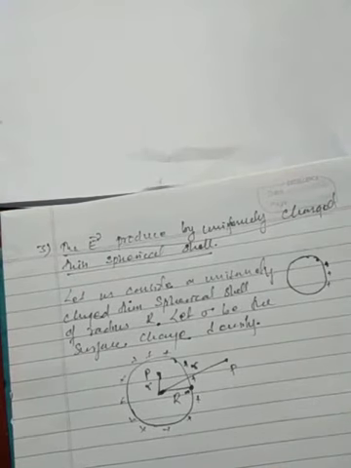Let sigma be the surface charge density. Clear up to here? It's not a solid, it's hollow. Inside there is a cavity.